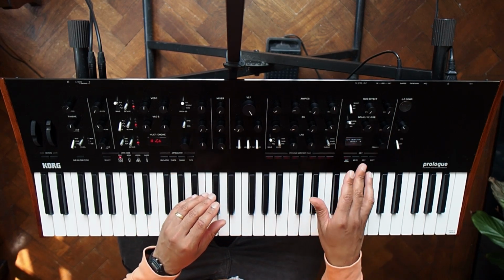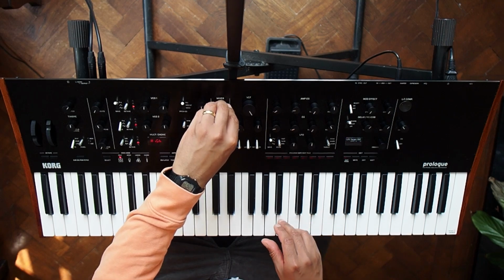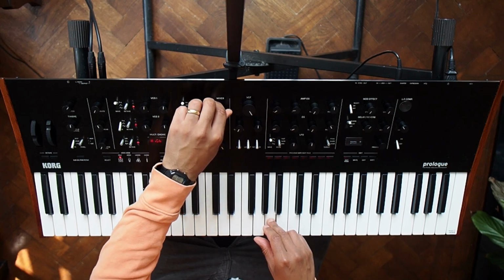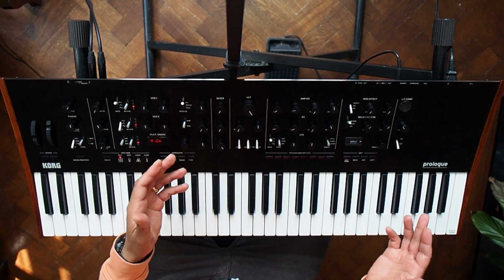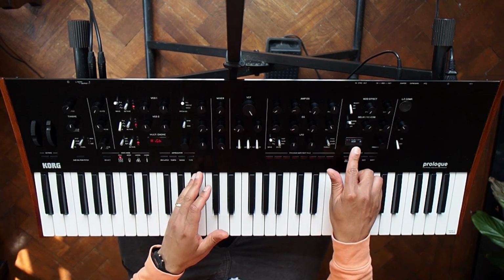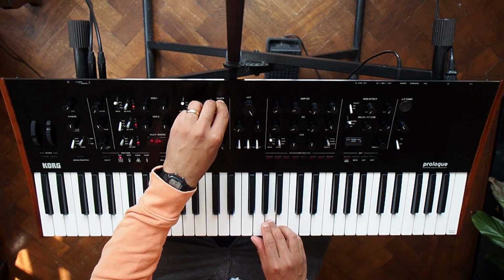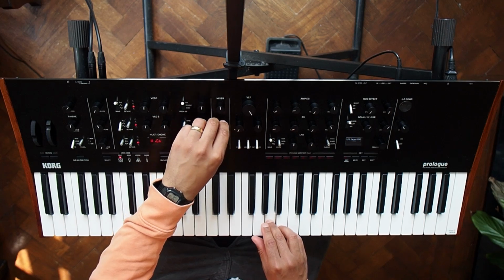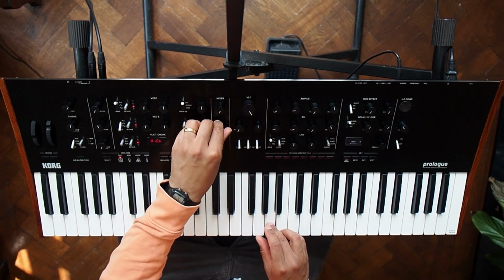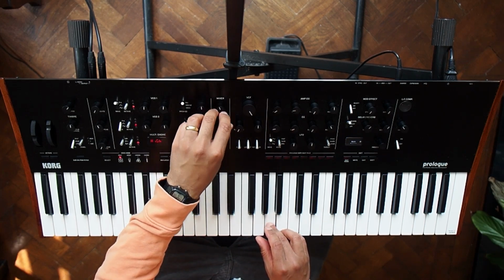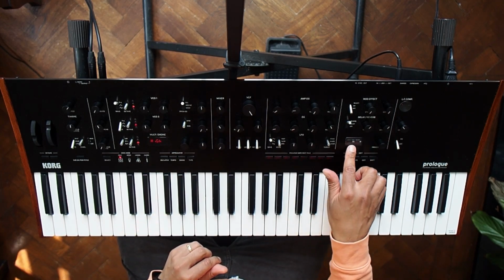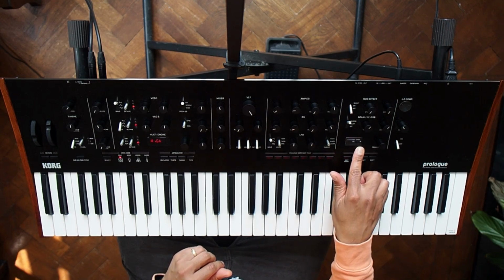So we can change that so it's just modulating VCOs 1 and 2. So there you can hear that the noise was not being affected. So you can have it so it just modulates VCO2. Or you can have it so that it just affects the multi-engine. Okay, so I'll put it back so it's targeting all three. So the next option is key sync.